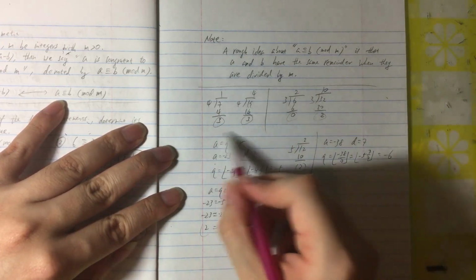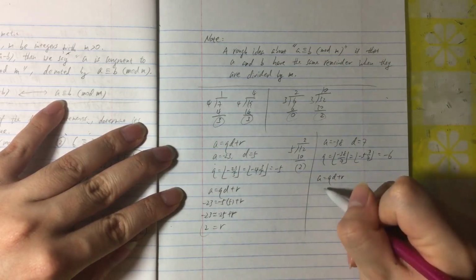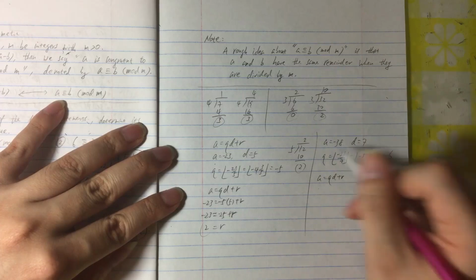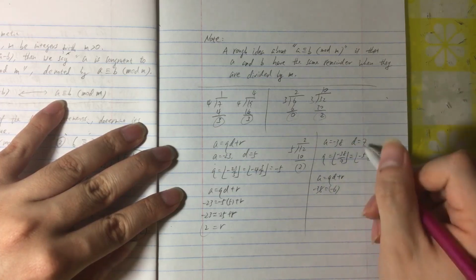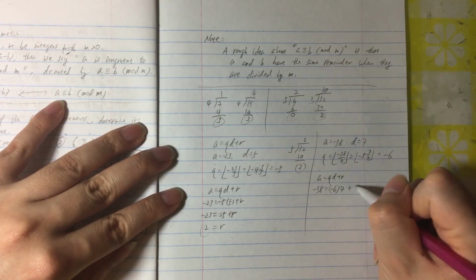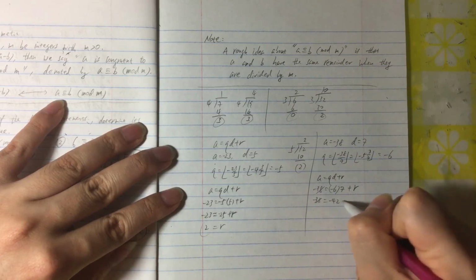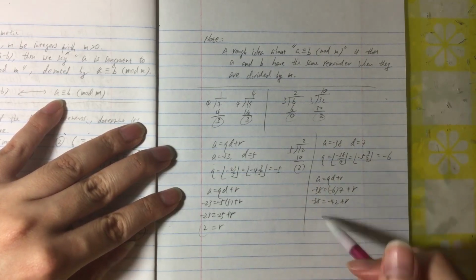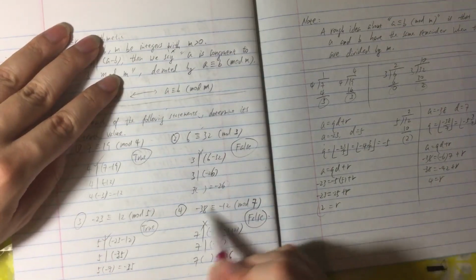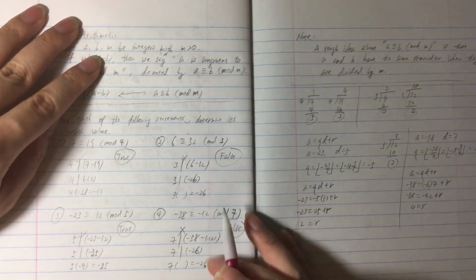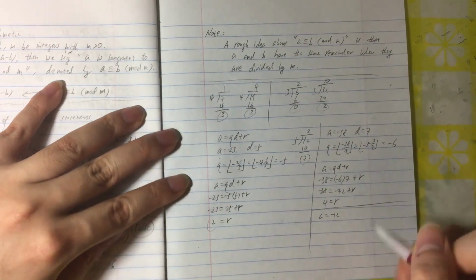Then, using this equation, find R. A equals QD plus R. A is negative 38. Q is negative 6. D is 7, plus R. That's negative 42. If I add 42 to both sides, R is 4. So for negative 38 divided by 7, the remainder is 4. How about negative 12? If A is negative 12, we're going to divide by 7.